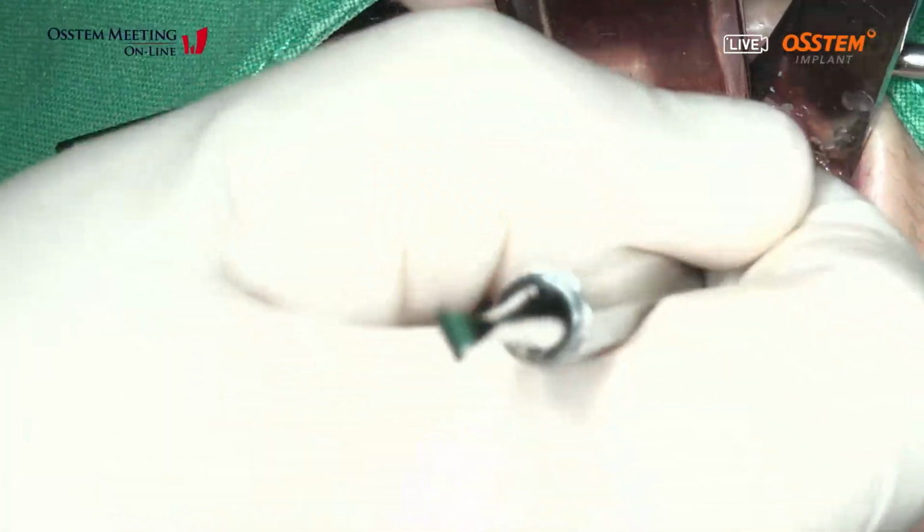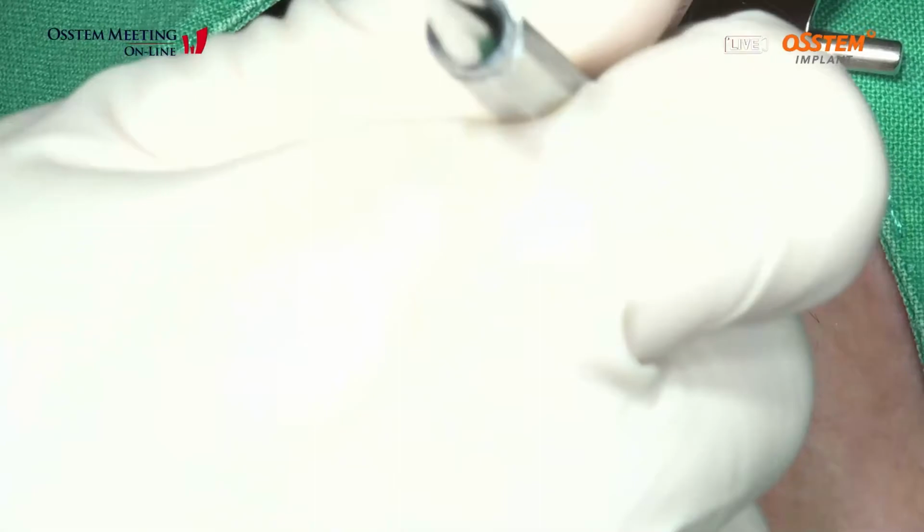So I will elevate the flap from the left side.